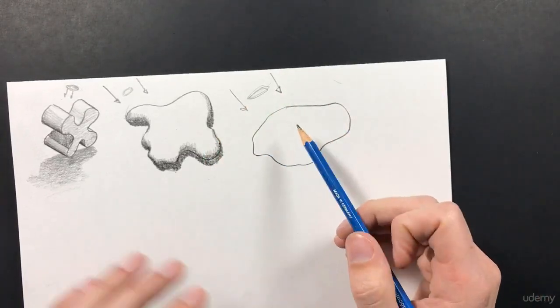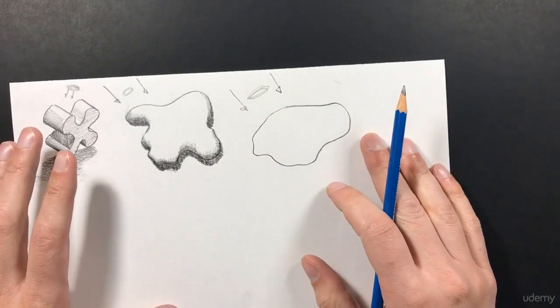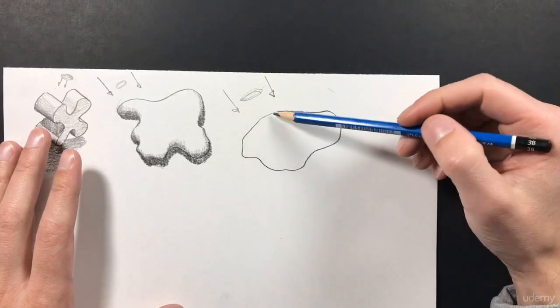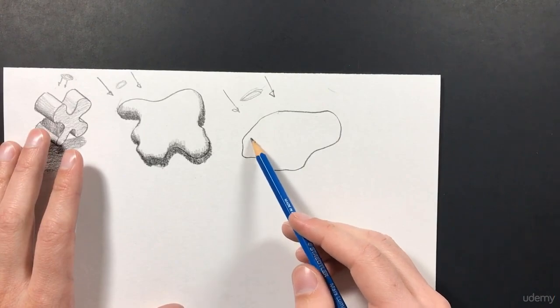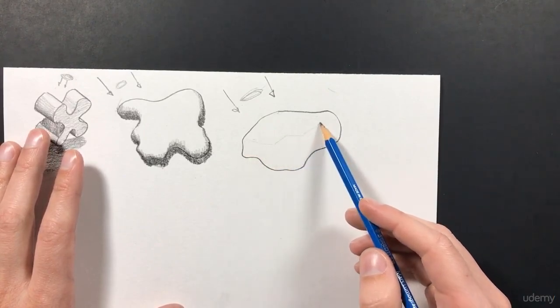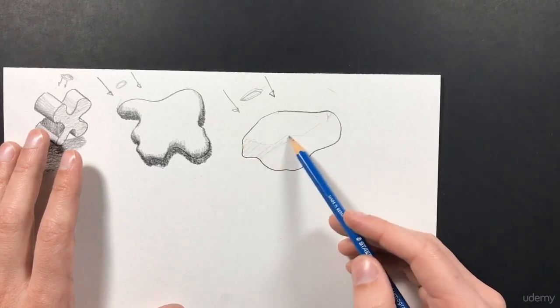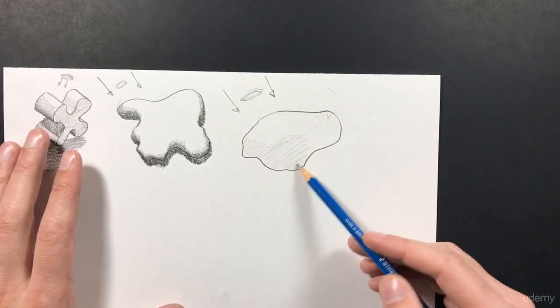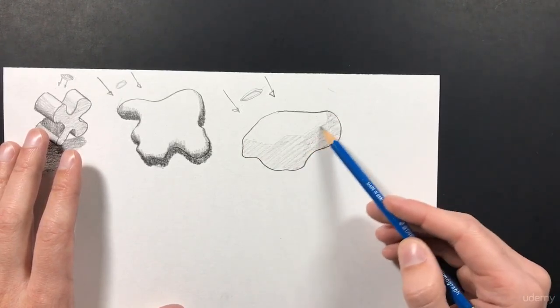So first off, what we want to do is start off with the basic form of our rock. So we know that the highlight is going to be hitting this top area. So we need to decide where this top area surface is. So the top area surface is going to be something like so. And then everything over here is going to be filled in with a mid-tone shadow. We can probably darken that a little bit more.